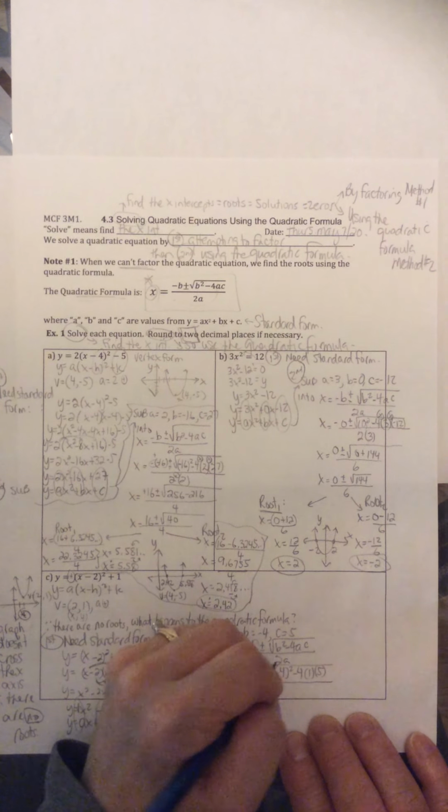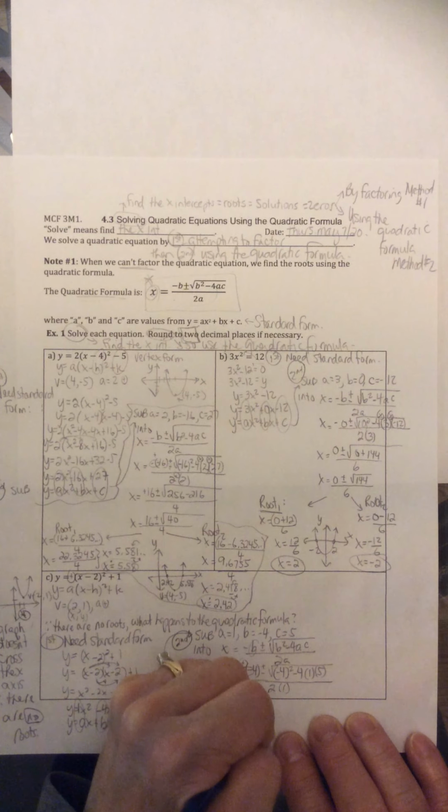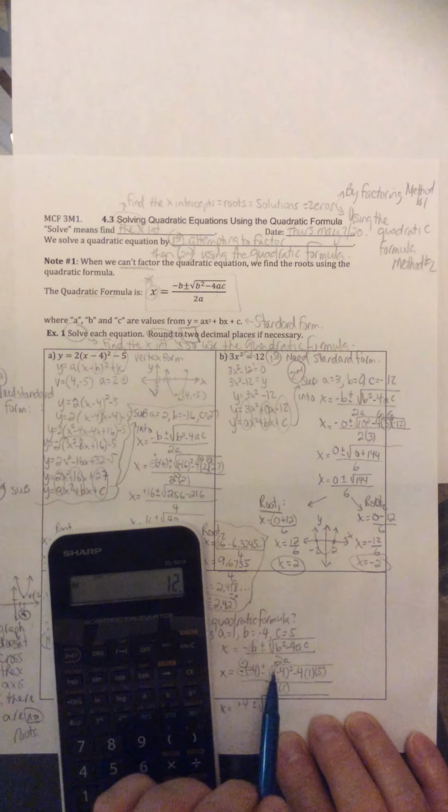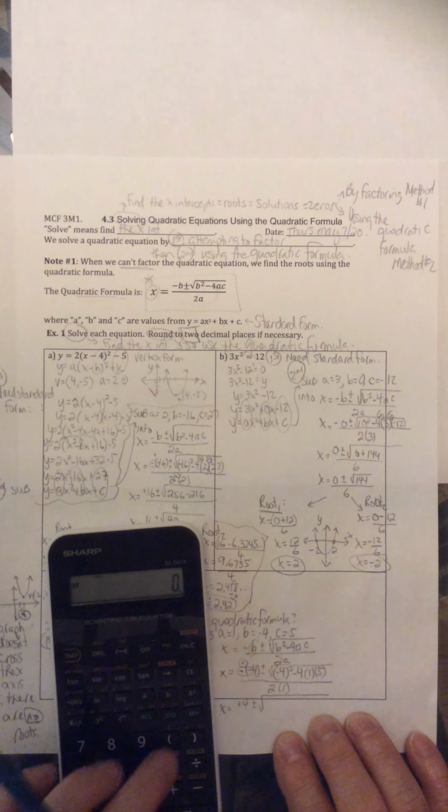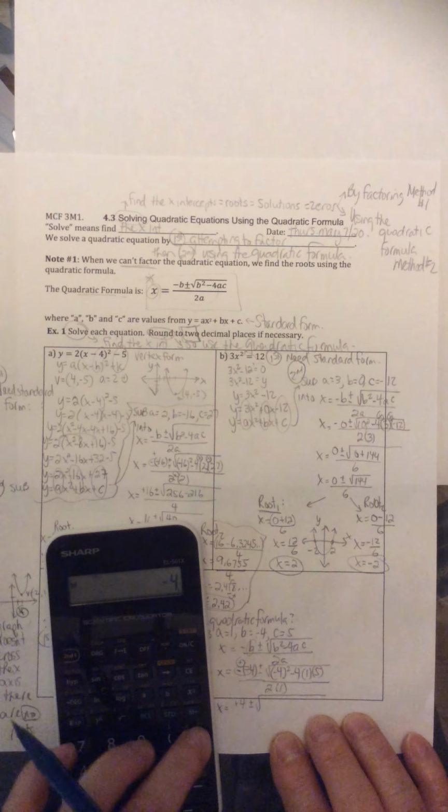All divided by 2 times a, which is 1. All right. So x is equal to negative times a negative is a positive, so positive 4 plus or minus the square root of, when I type this in, the negative, which is part of the b value, has to be in the brackets. If it's not, I will make an error, okay?